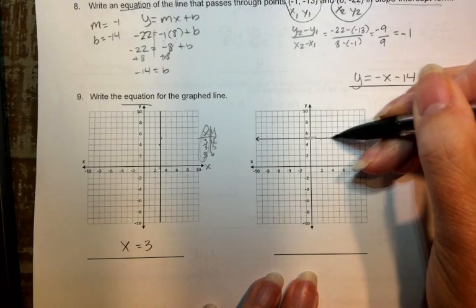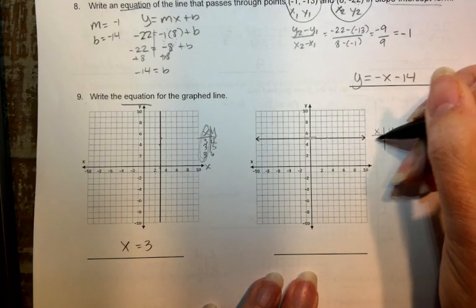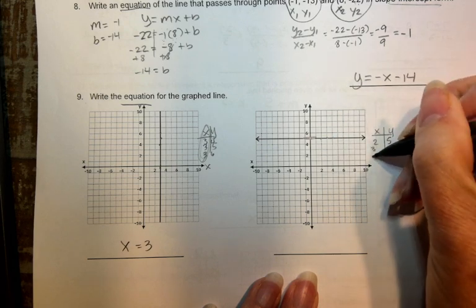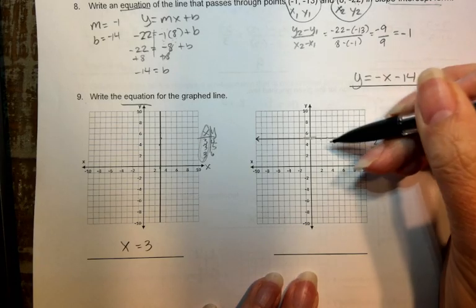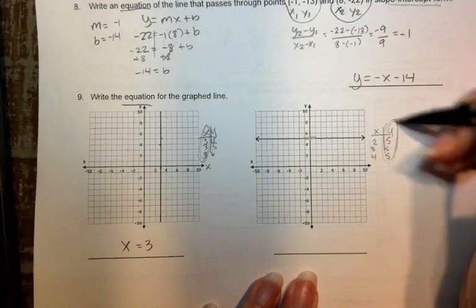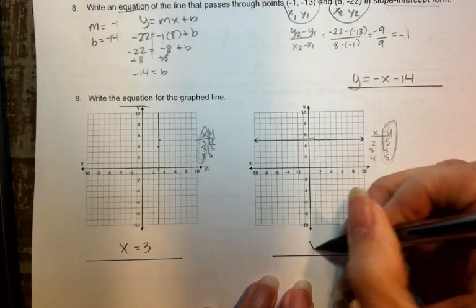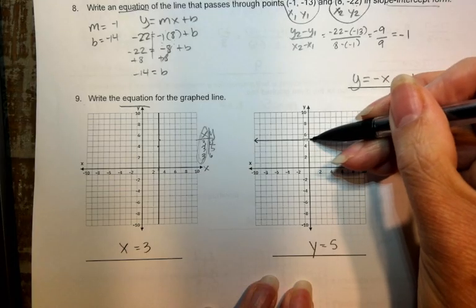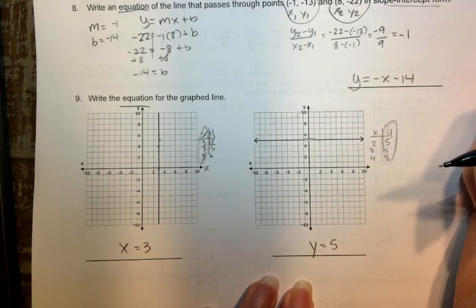So let's pick some ordered pairs from here. That would be (2, 5), (3, 5), and (4, 5). So what do you notice about this? Oh, all of our y's have the same value because this line only passes the y-axis at the value of 5. That's my equation.